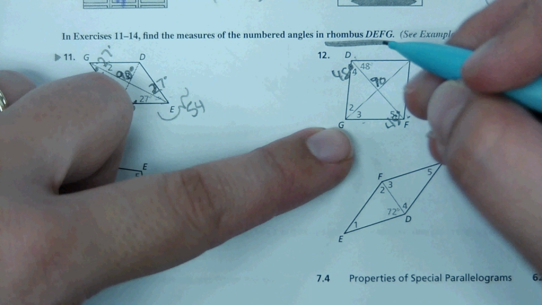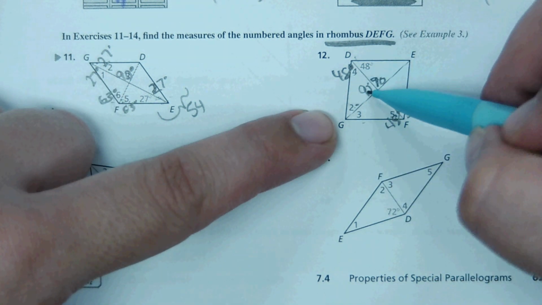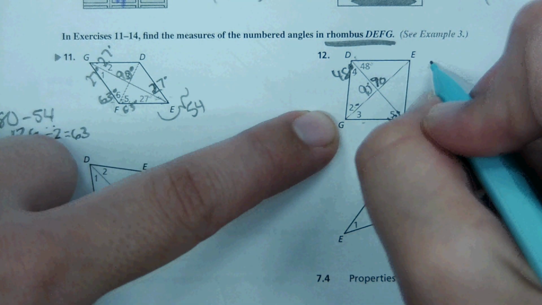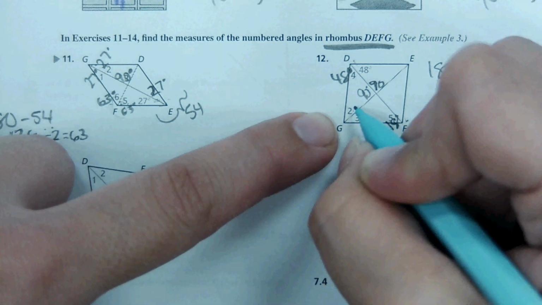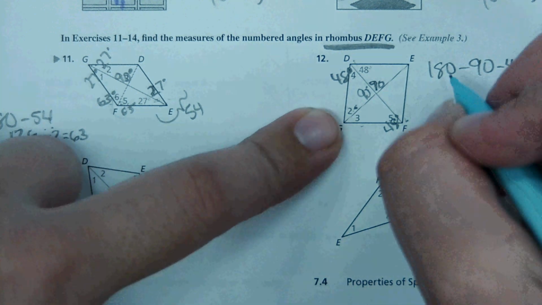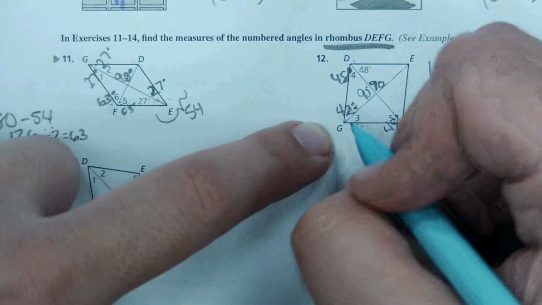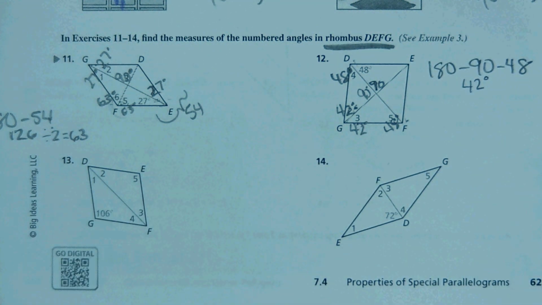Then for 2 and 3, we could do it the same way we did before. Some of you might be more comfortable working with the triangles. So you have all the triangles here. You could use the angles of the triangles to figure out that missing angle. So if this is 90 degrees, this is 48, you can figure out the missing one that way. So you can do 180 minus 90 minus 48 to figure out angle 2, and that comes out to 42 degrees. So this is 42 degrees. And then since this line bisects that angle, this is also 42.